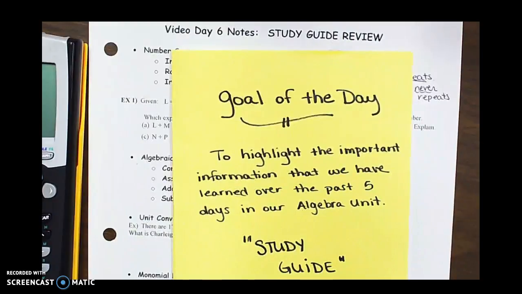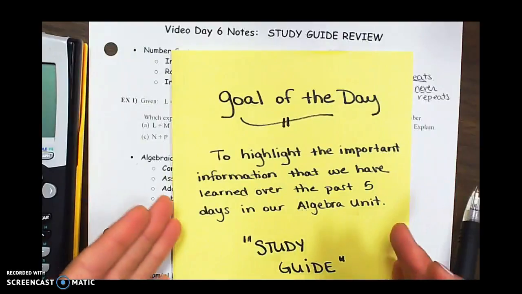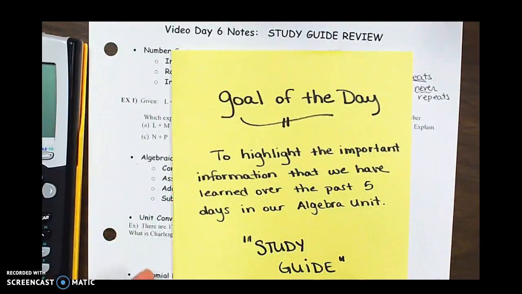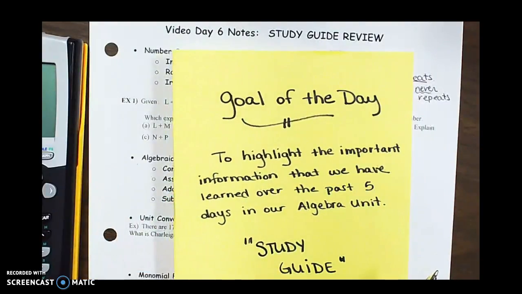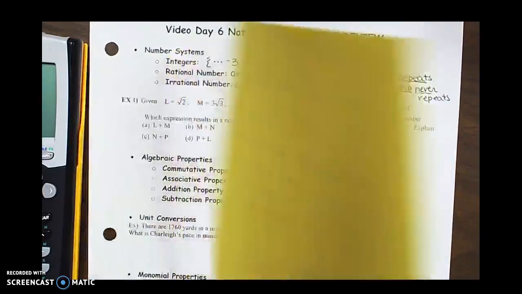Many times in math, we do a lot of practice problems, and it's really hard to distinguish between what's a really important piece of information and what's just a regular practice problem. So what we're going to do today is take all of the important information that we've learned and put it in one location, so that way it's easy for you to prepare for your upcoming quiz. All right, so let's take a look.